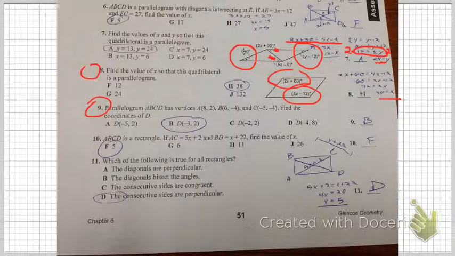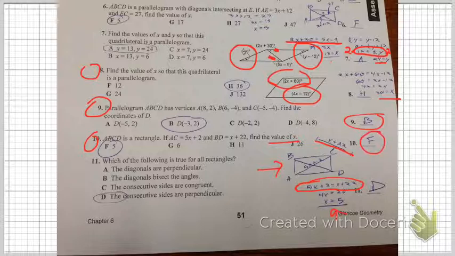So -3, 2, which is B. And then 10, ABCD, rectangle, I have it listed down here. And AC is 5x plus 2, the whole diagonal. And BD, the other whole diagonal, I've written it off to the side, is x plus 22. Diagonals are congruent in a rectangle, so those get to be set equal. Solve for x as we always do. X equals 5. And then, you're thinking, do I need to plug that back in to answer the question? Not in this case. So you find that you get F, 5 is x.